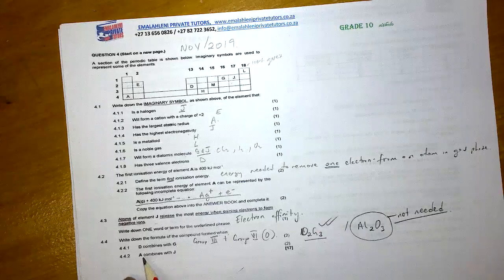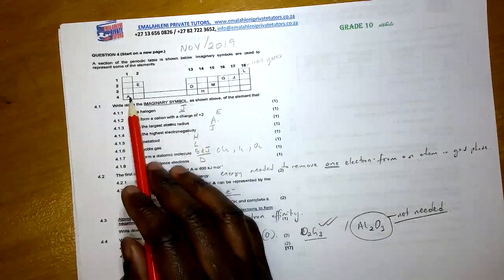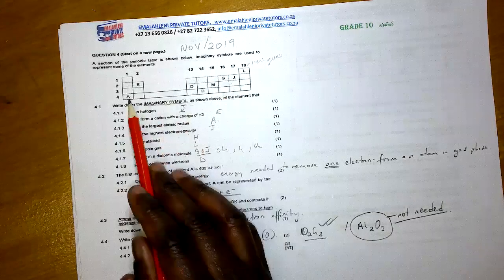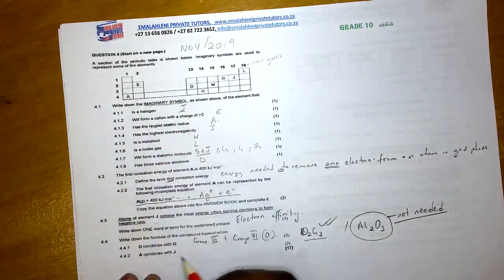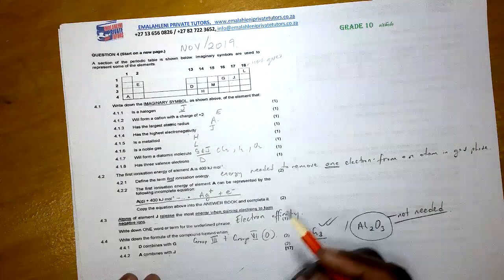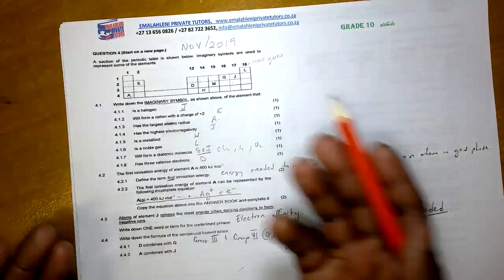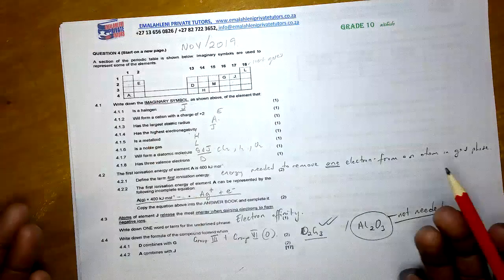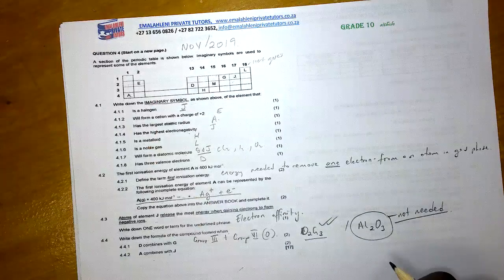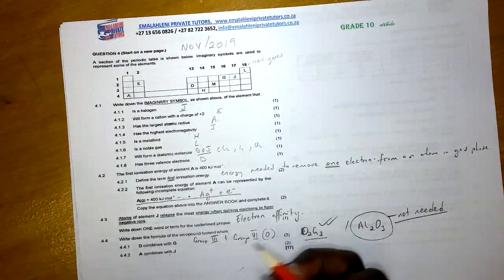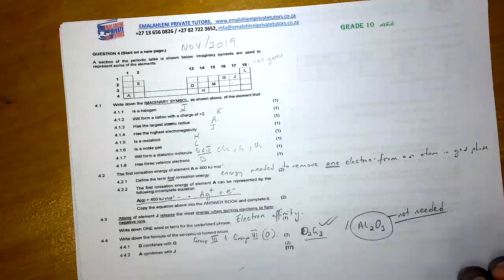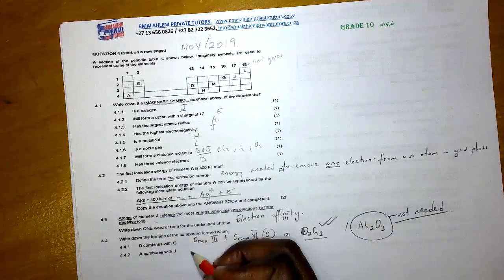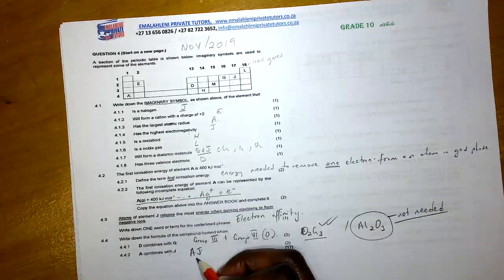Then A combines with G. A is a group 1 element. So A is going to lose 1 electron. For example, I'm not saying it's the correct one, but in group 1 we have things like potassium. Potassium only loses 1 electron. Then there is chlorine. So it's going to be AJ, because it's 1:1.